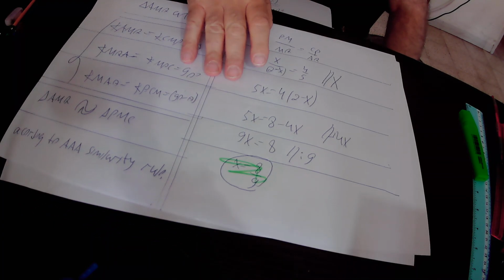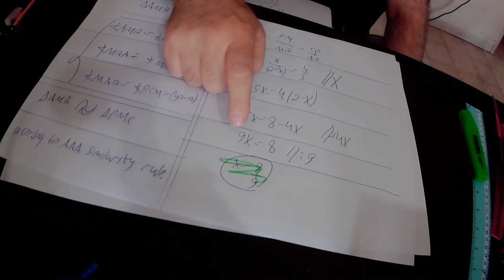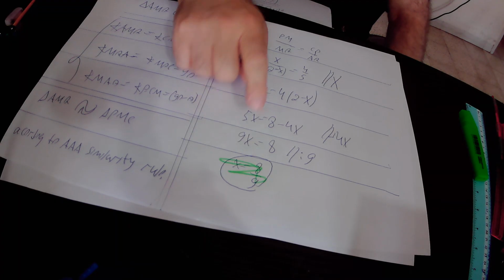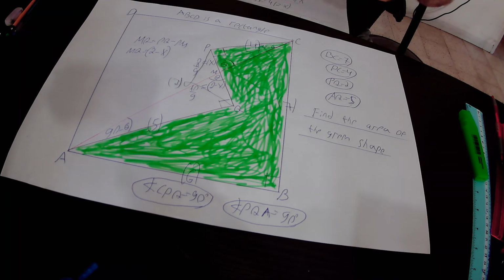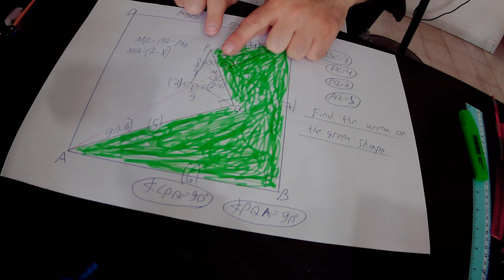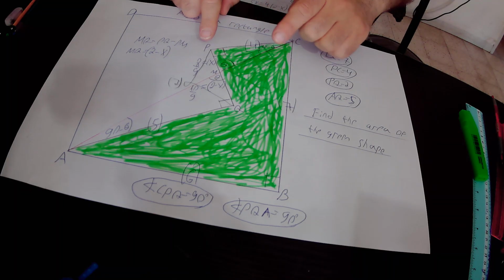Here we divided this equation by 9, and finally found out that x equals 8 ninths. So 9x equals 8, that is, x is equal to 8 ninths.